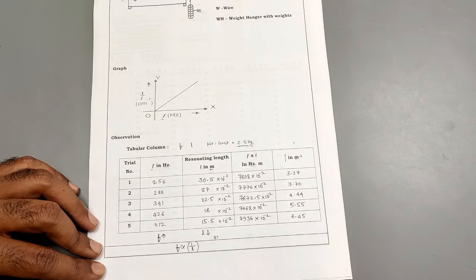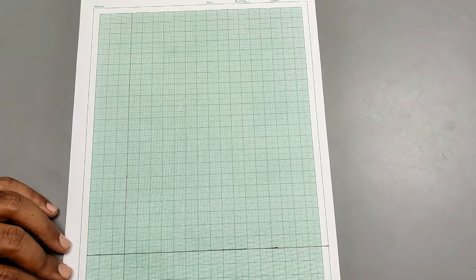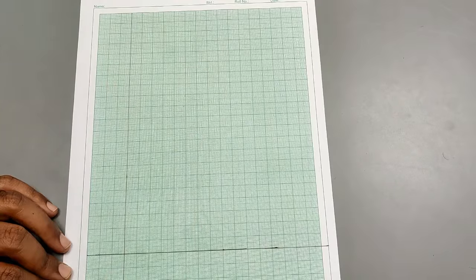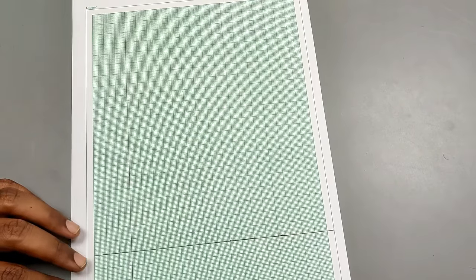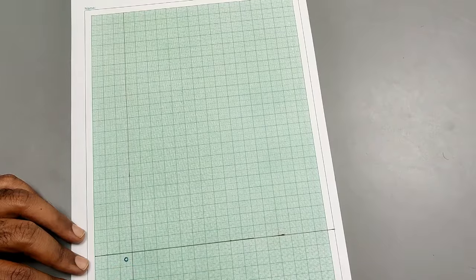Okay, so we'll go to the graph now. We'll see how to plot the graph. See, this is the graph. Here we have taken two axes. This is the x axis and this one is the y axis. Clear? Okay, so let us go on plotting the graph now. See, this is the origin.